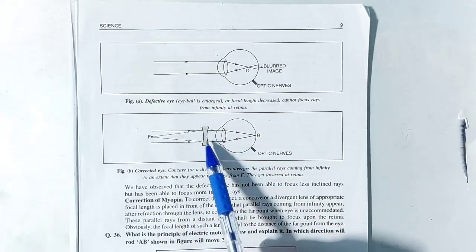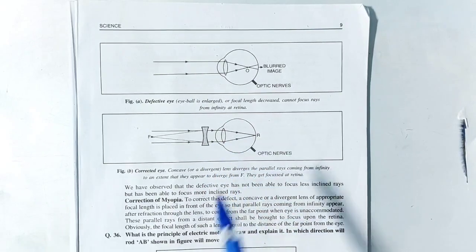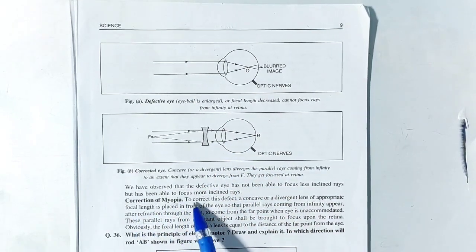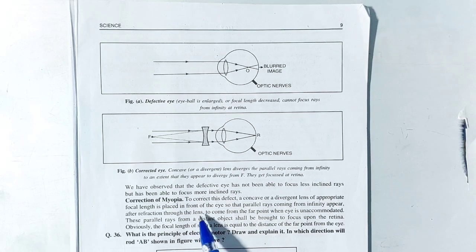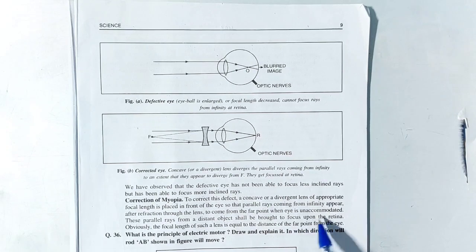Yes, now we see how we can correct this myopic eye defect. Correction of myopia. To correct this defect, a concave or a divergent lens of appropriate focal length is placed in front of the eye so that the parallel rays coming from infinity appear after refraction through the lens to come from the far point when the eye is unaccommodated. These parallel rays from a distant object shall be brought to focus upon the retina. Obviously, the focal length of such a lens is equal to the distance of the far point from the eye.